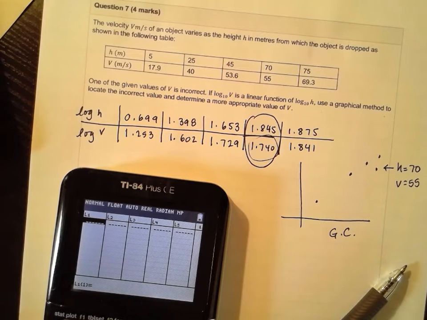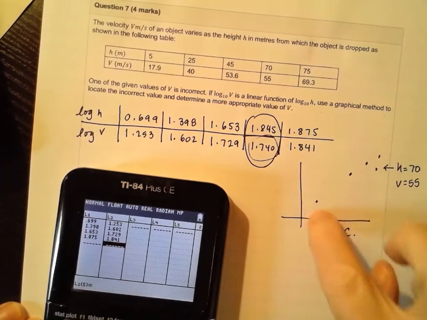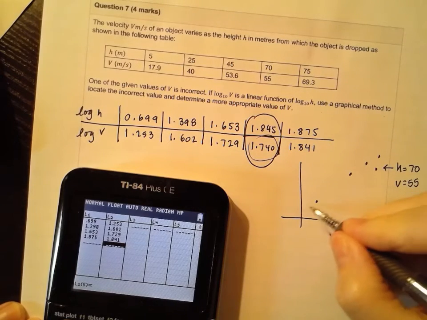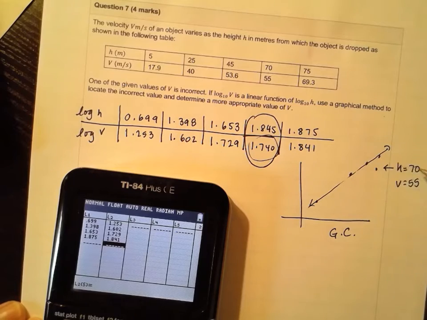And then I'm going to type those in quickly. I'm going to pause while I do that. Okay, so I've typed the values in where I want to make my line. And then what I'm going to do is use the equation of that line that I find to put 70 in, to figure out a good V, which is what they want me to do.